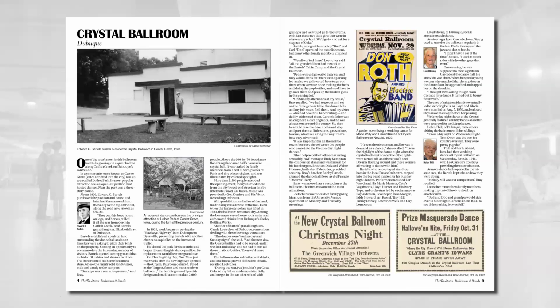In 1928, work began on paving the Hawkeye Highway, which is what the stretch of US 20 between Dyersville and Dubuque was called at the time. And that prompted the park owner, Edward Bartles, to construct a permanent, more extravagant building at the site.